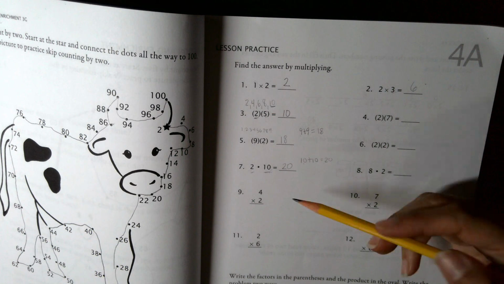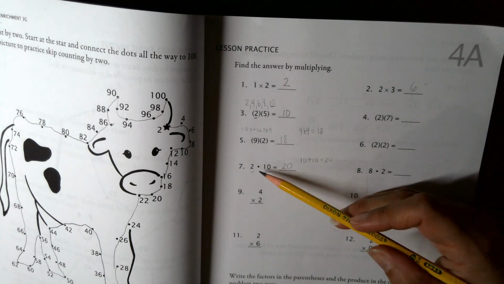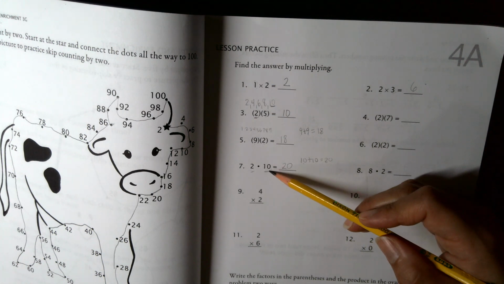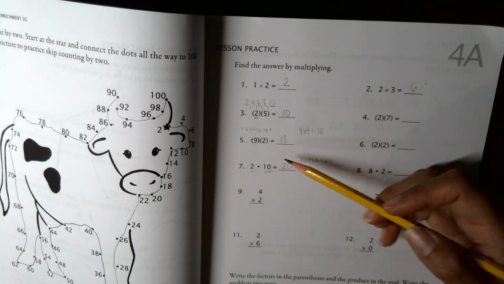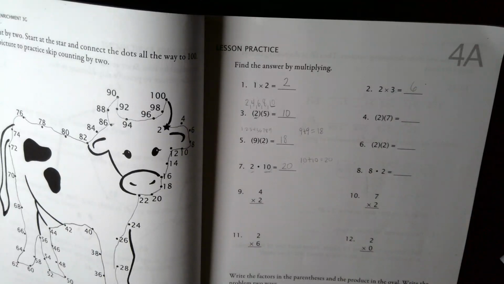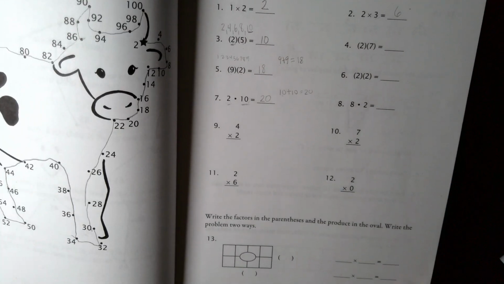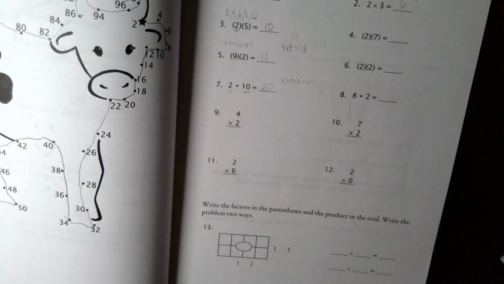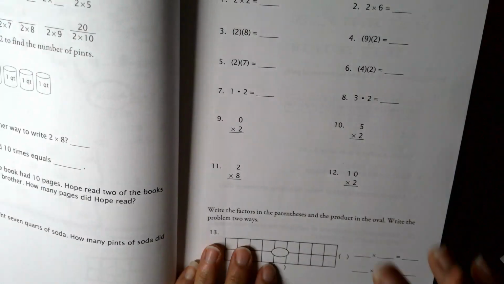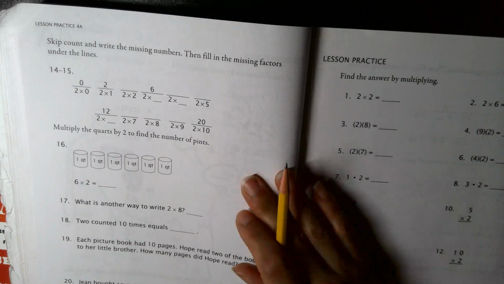Okay? You're multiplying by 10. You just count by 10 however many times the other number is. So this one's twice, so we do 10, 20. And then at the bottom we have what we did at the beginning that we practiced. So you just review.